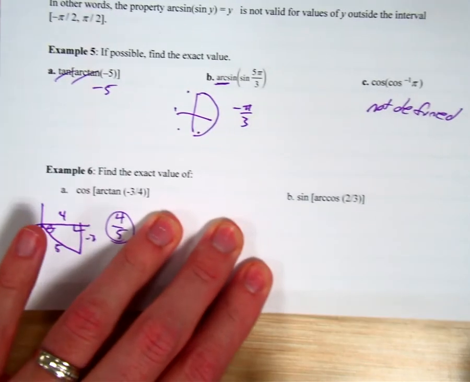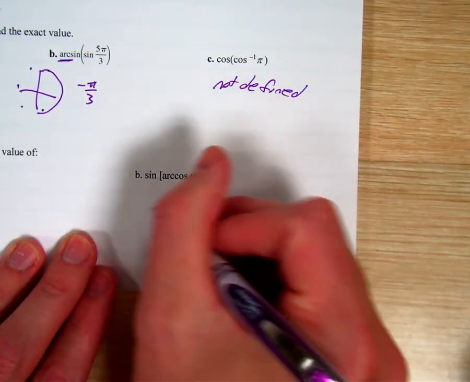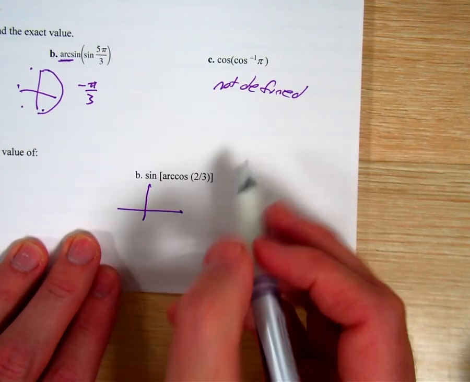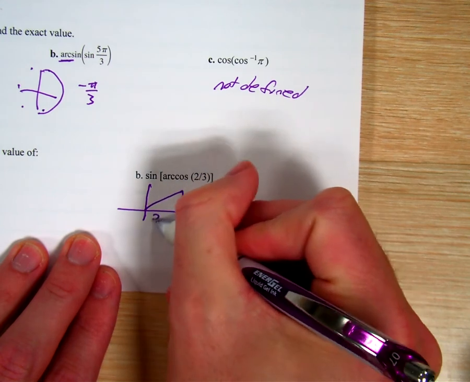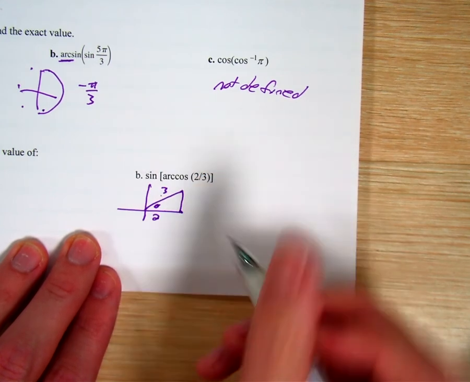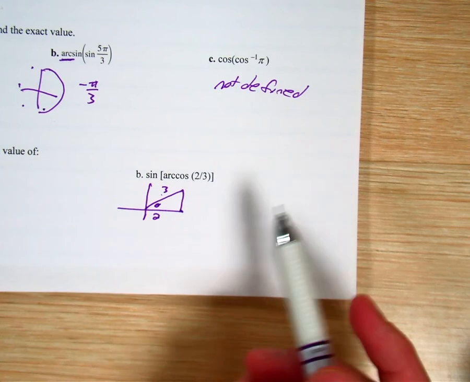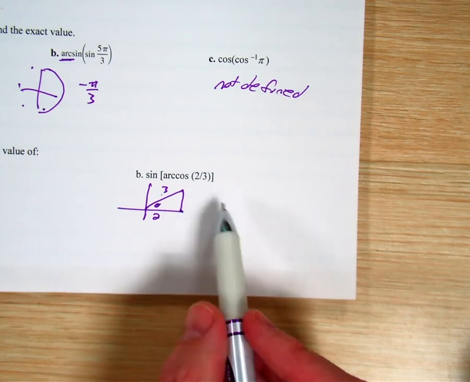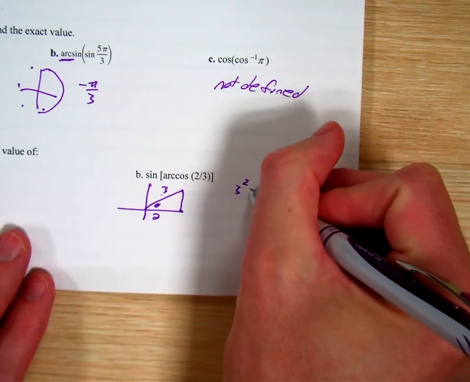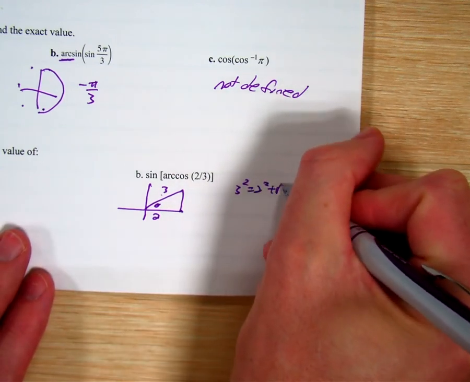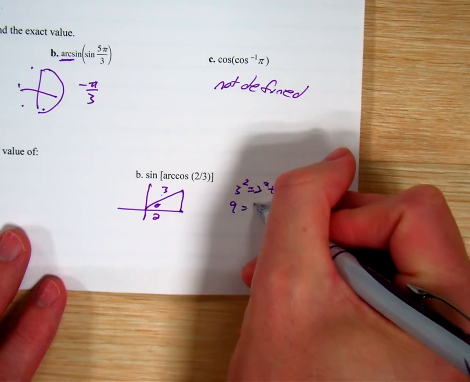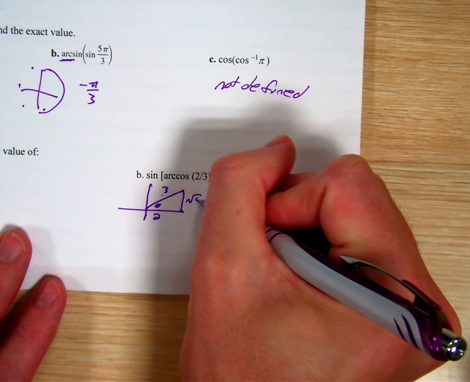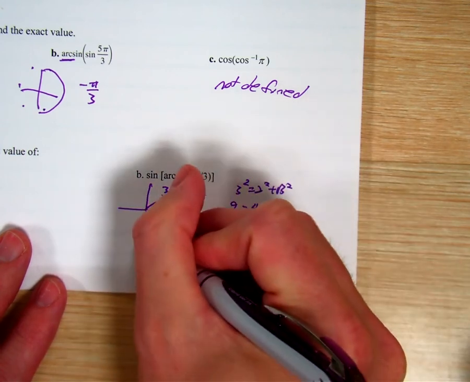Okay, sine of arc cosine of 2/3. Okay, arc cosine is the top half. It's positive. So 2/3, adjacent over hypotenuse. Okay. We need to do a squared plus b squared equals c squared. So it's going to be radical 5 over here. So sine is going to be radical 5 over 3.